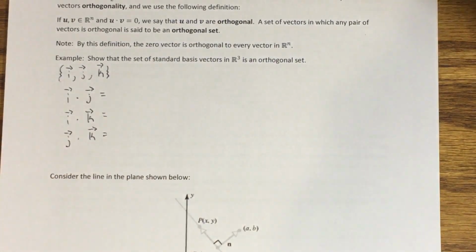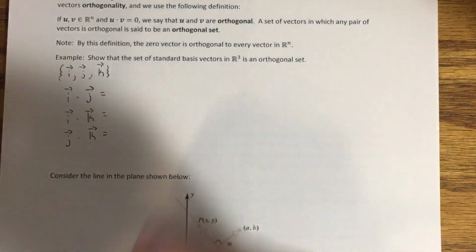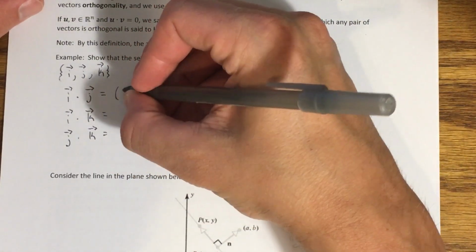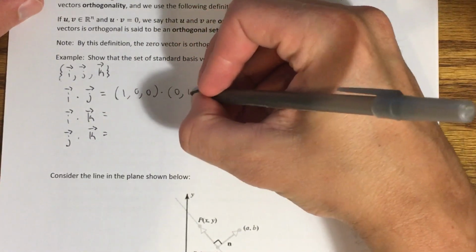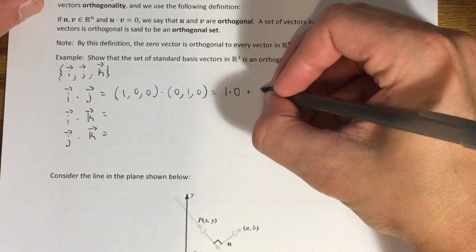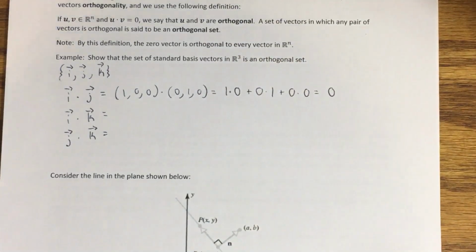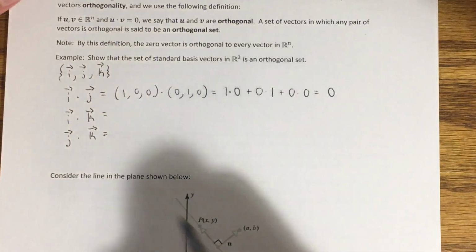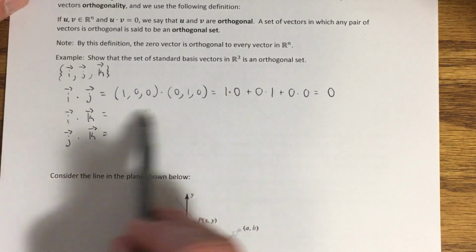And it's really easy to show that these are all equal to 0. I'll do the first one, and then you should see pretty easily why the other two would be orthogonal as well. So i dot j, remember that's (1, 0, 0) dotted with (0, 1, 0), which is just equal to 1 times 0 plus 0 times 1 plus 0 times 0, which is clearly 0. Okay? If this were a problem on a test or something, I would want to go the full way of doing similar work for these two here.